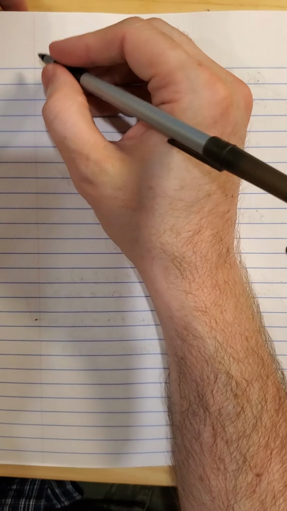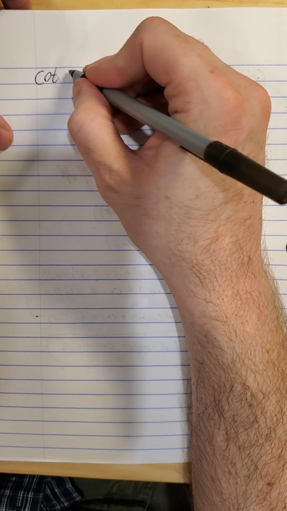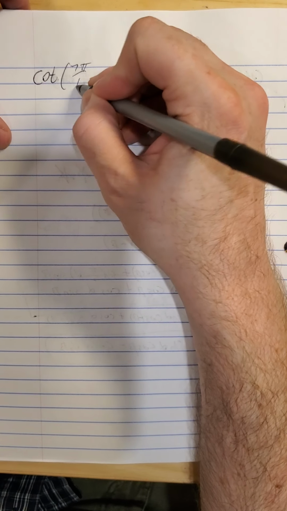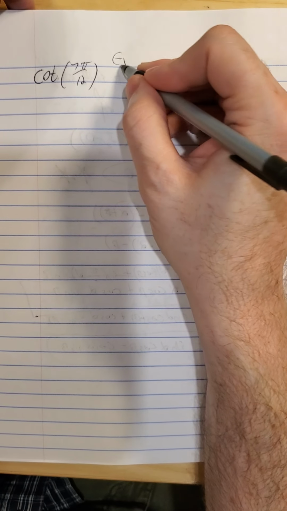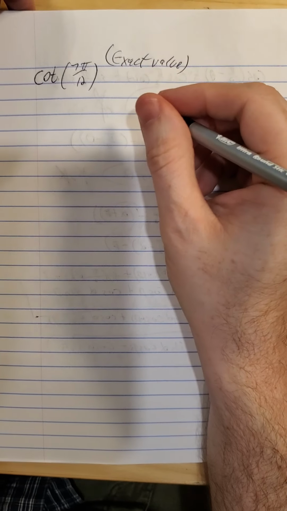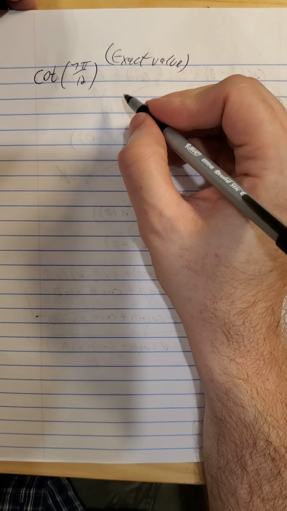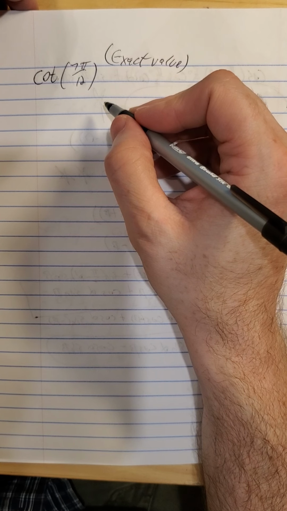So then we have enough to figure out any of our other functions as well. So for example, if they ask us for the cotangent of 7 pi over 12 and exact value, we know they're not asking us to do a rough calculator approximation. We can do it as a sum or a difference.